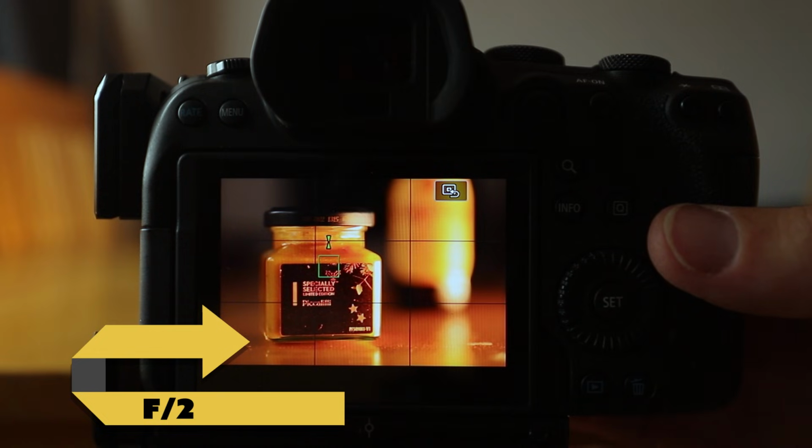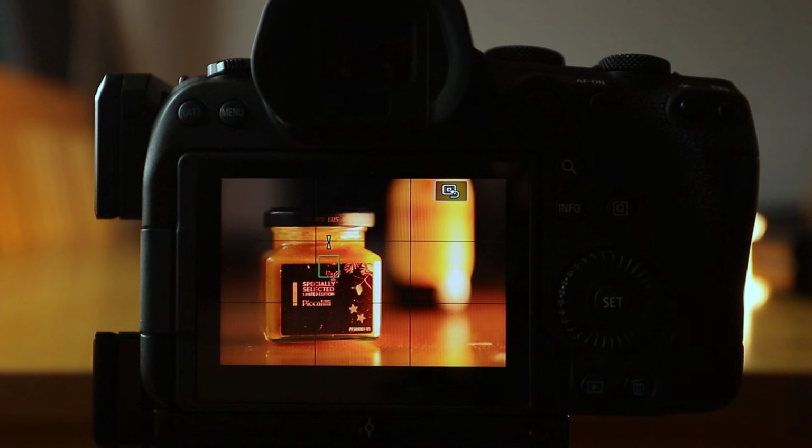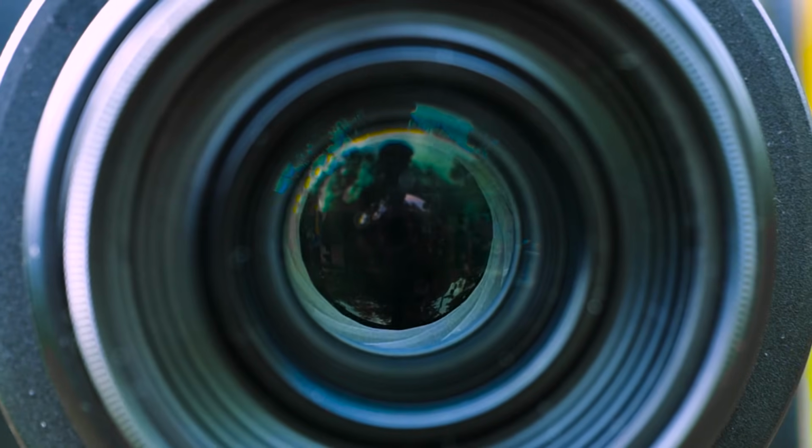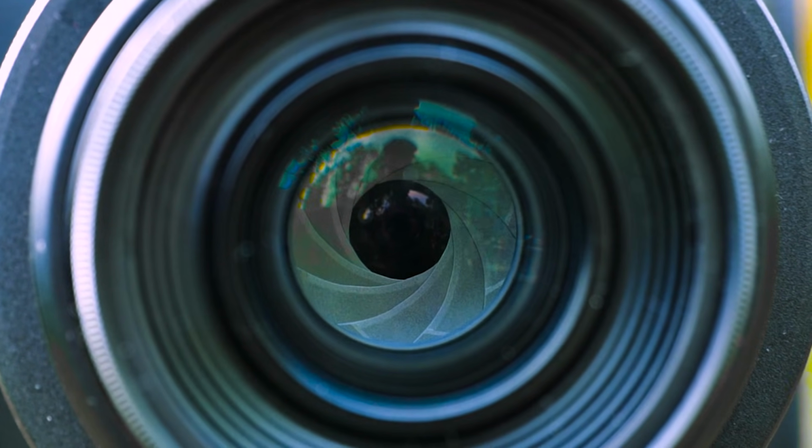And this reflects a trade-off that we have to balance throughout the exposure triangle. For everything we gain, we give something away. To take more focus, we need a larger F number, let's say f16. But as we've already learned, f16 stops more light. So we gain focus, but we give away light. And the opposite is also true.